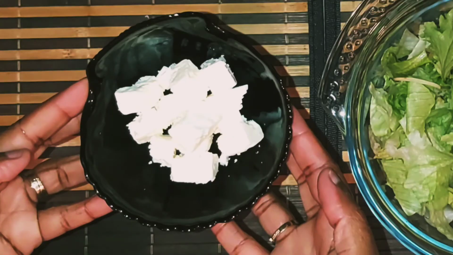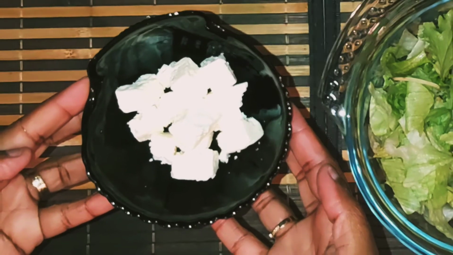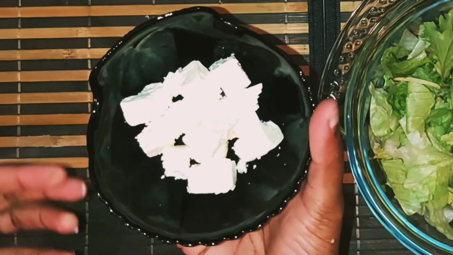Next is feta cheese. Most of the varieties of feta cheese has almost no carbohydrates, but 100 grams of feta cheese have around 260 calories. So if you are counting your calories, limit the amount of feta cheese you would put in your salad. For today's salad, I am going to add only 50 grams of feta cheese.